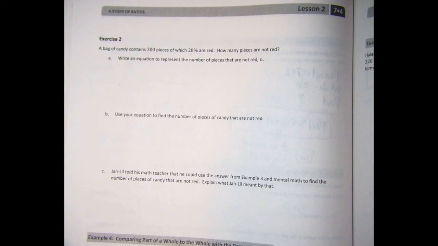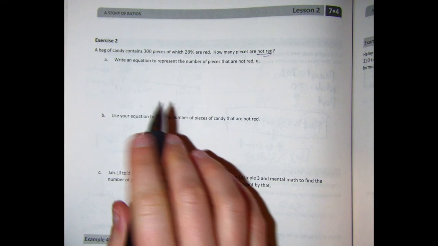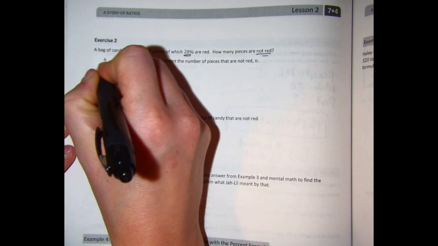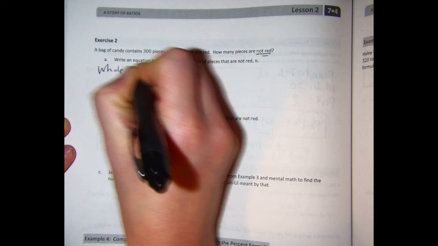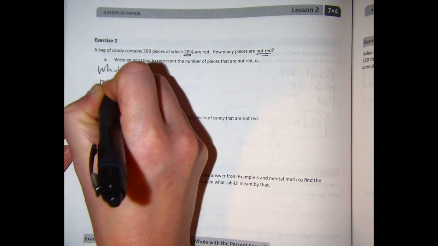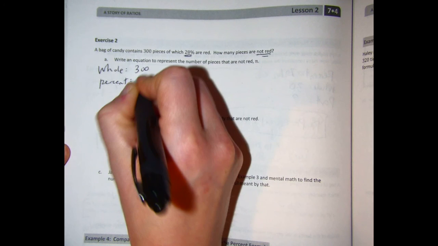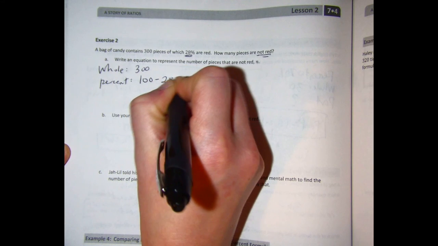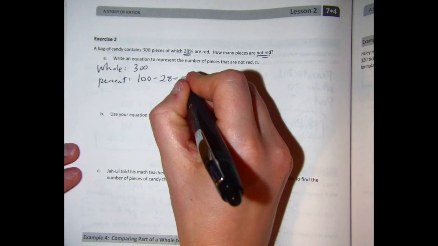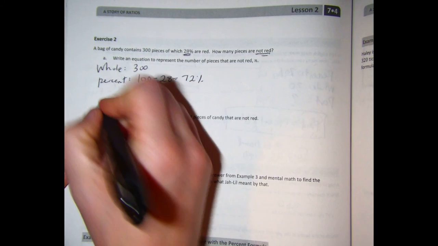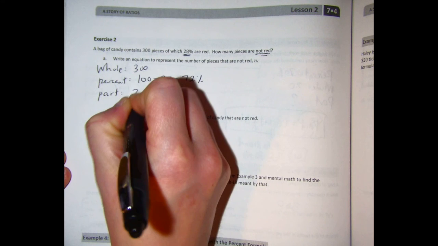Okay, now we're going to do the same thing, but this time it's asking how many pieces are not red. So instead of using 28 for our percent, we have our whole, which is 300. We have our percent, and our percent this time is 100 minus 28 because it's all the ones that are not red. So that's going to be 72%. And our part, we don't know.